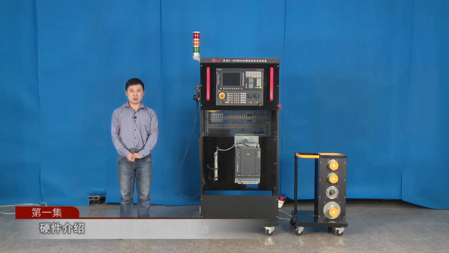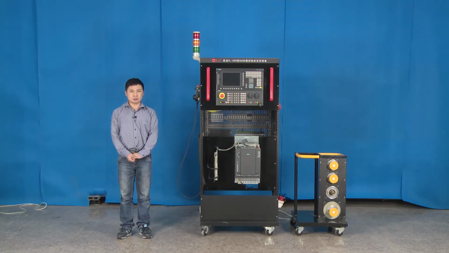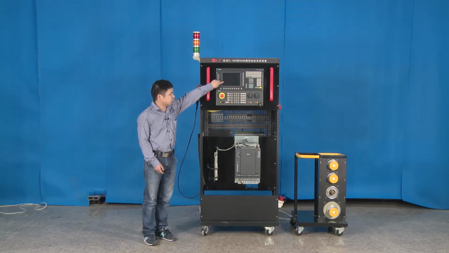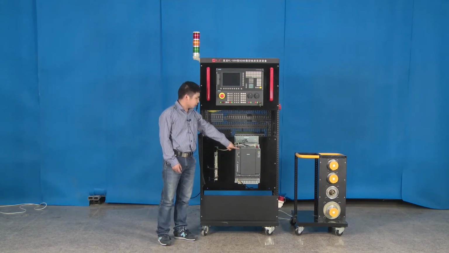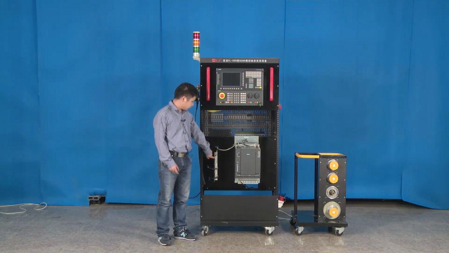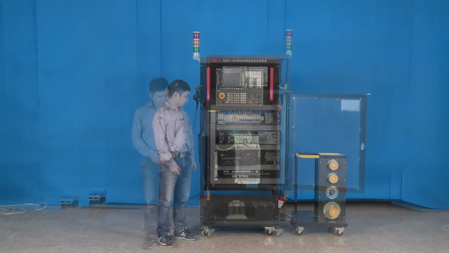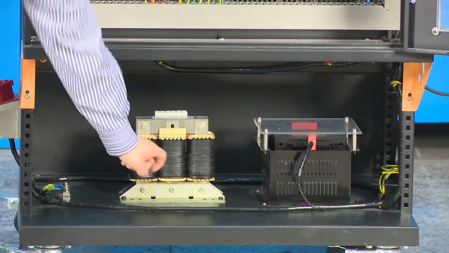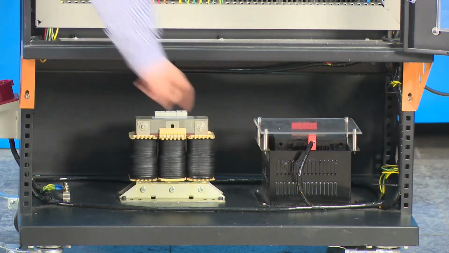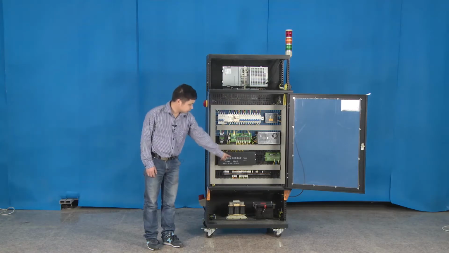Hello everyone! This section is about the introduction of the Yalong YL569828D CNC milling machine. Our CNC milling machine includes CNC system, operation panel, and composite drive, PLC unit and output board. The backside of this equipment includes the 4-phase arc extinguisher, control transformer, and the control circuit of the machine tool.